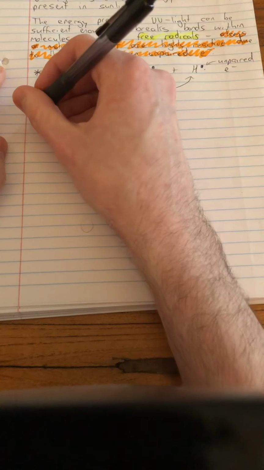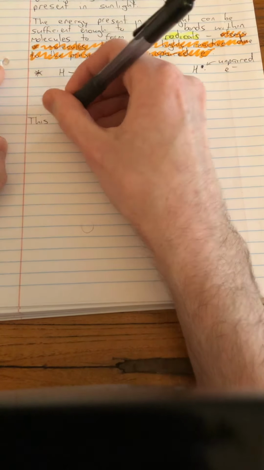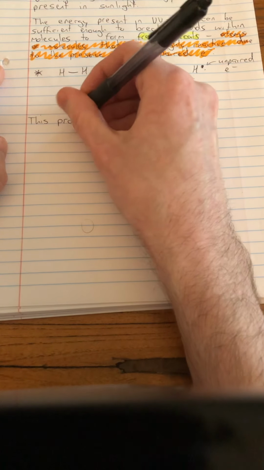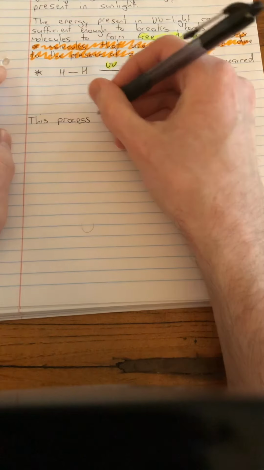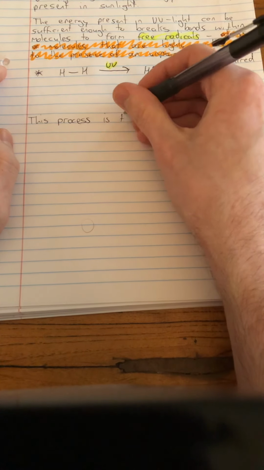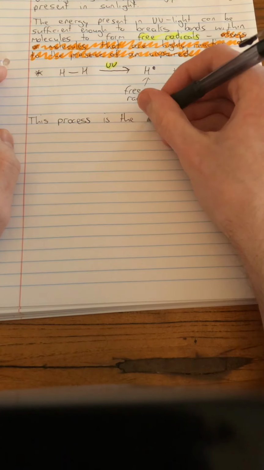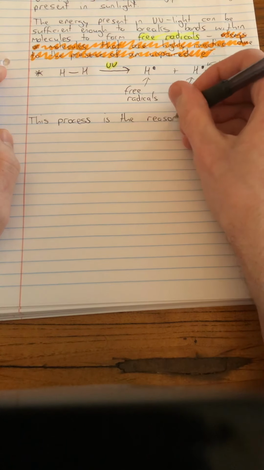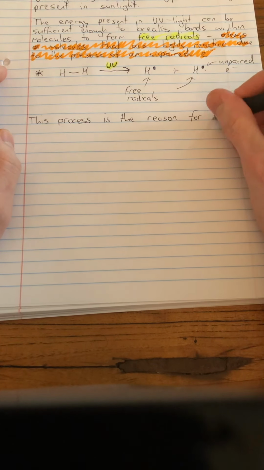So let's carry on our note. This process, the whole creating free radicals and so on, is the reason for sunburn.